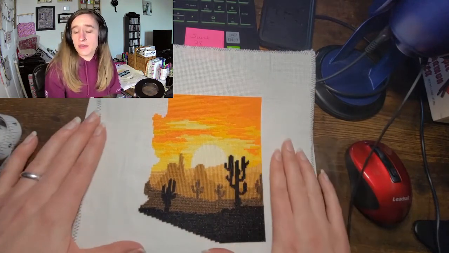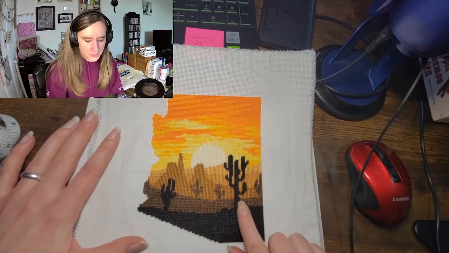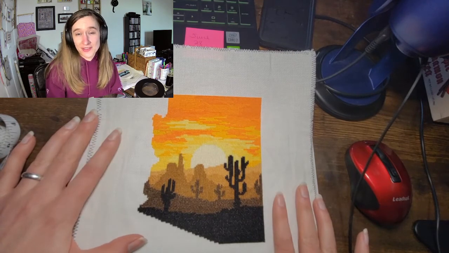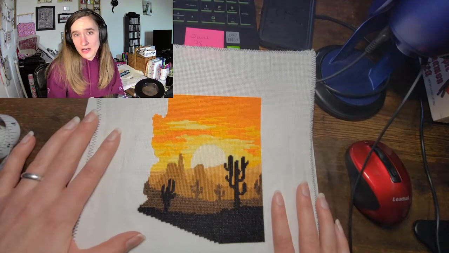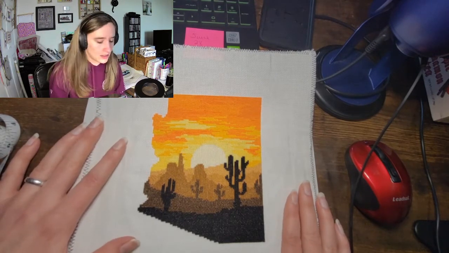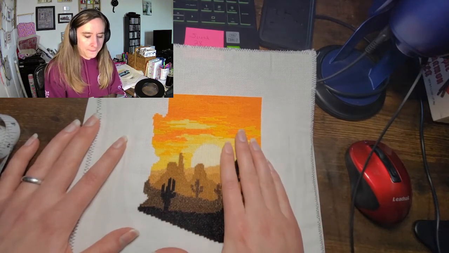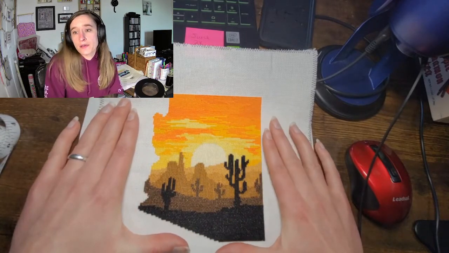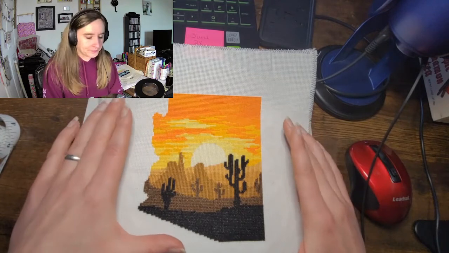And I started with Arizona because I thought this pattern was really pretty. B, I wanted to stitch on 16 count because I was only stitching on 18 count at this point. So I wanted to stitch on 16. And I was really interested in learning more about why Arizona voted the way it did in the 2020 US election.